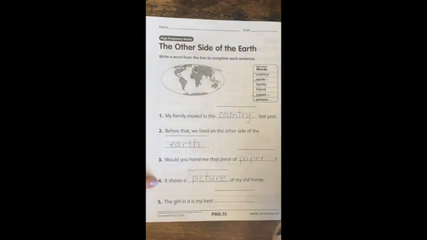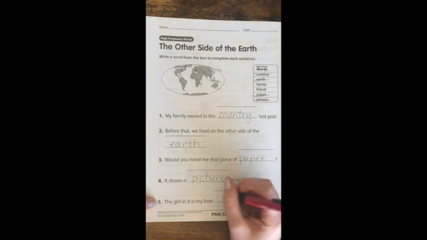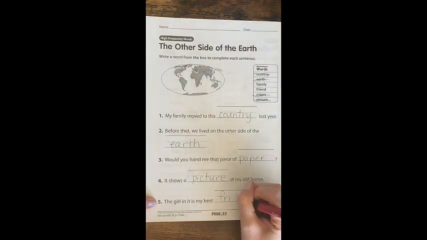It shows a picture of my old home. And number 5, the girl in it is my best blank. Would it be the girl in it is my best family? Or the girl in it is my best friend? If you said friend, you are correct.